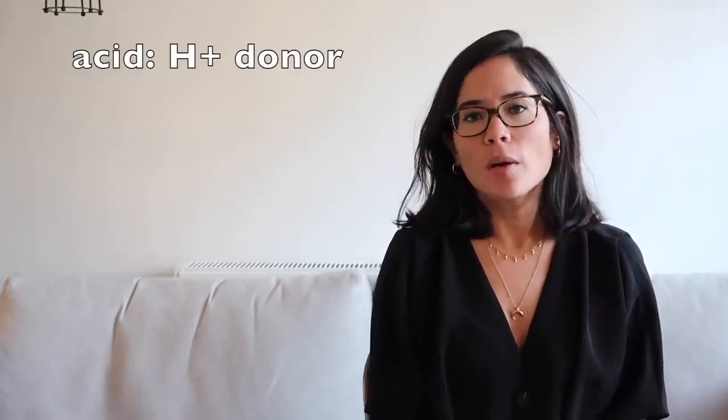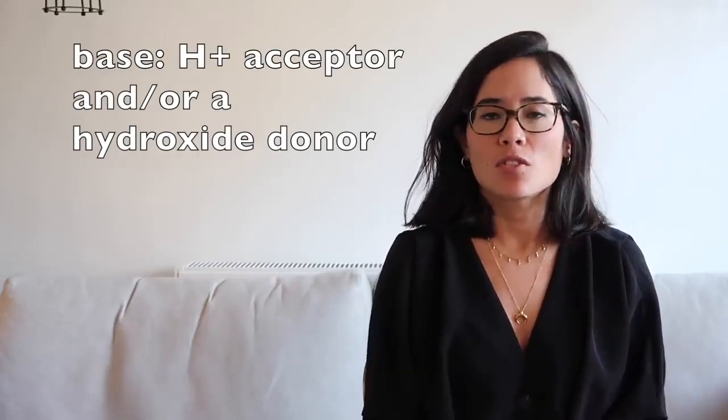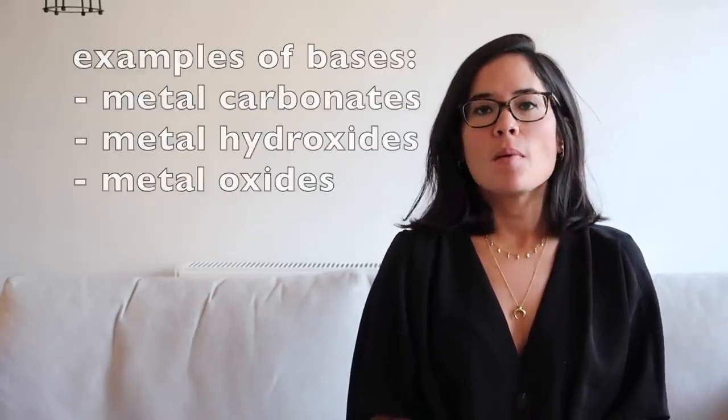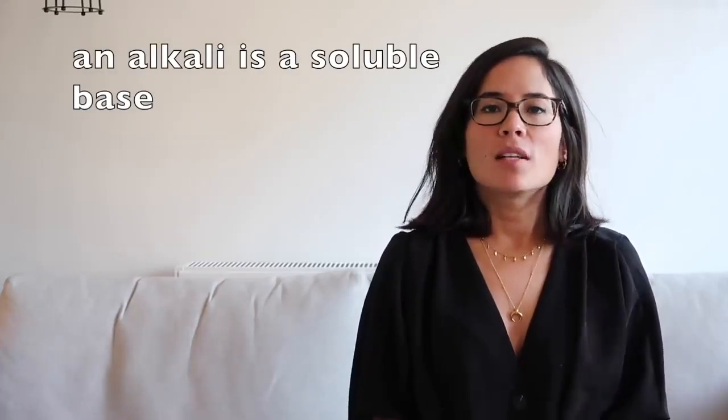We're now going to cover the salts topic, and when we're talking about salts we need to know a lot about acids and bases because that's where the salt originates from. So do remember your definition of an acid, which is that it is an H+ donor. A base is an H+ acceptor, and it also tends to be a hydroxide donor. Examples of bases include metal carbonates, metal hydroxides and metal oxides. Just remember the difference between a base and an alkali, they're very similar. An alkali is simply a soluble base, so remember all alkalis are bases, but not all bases are alkalis.